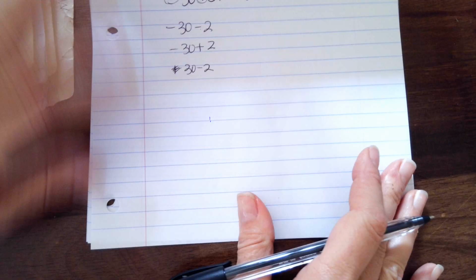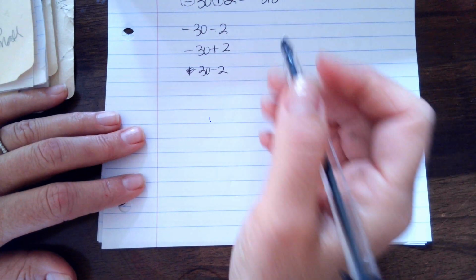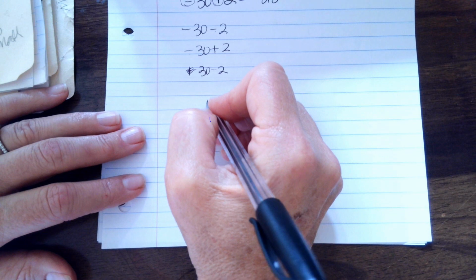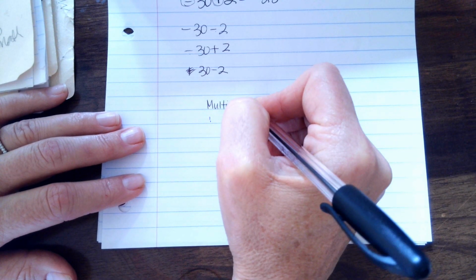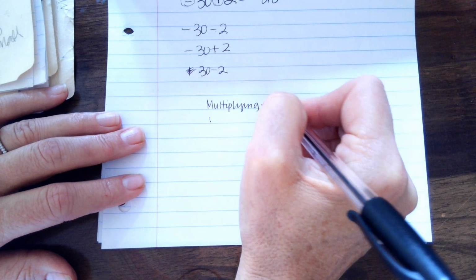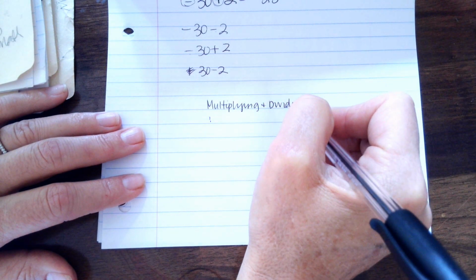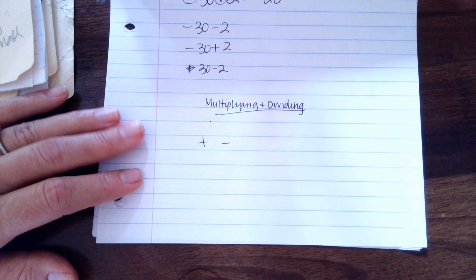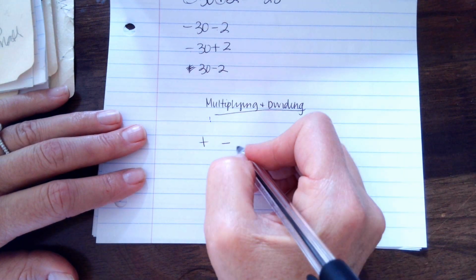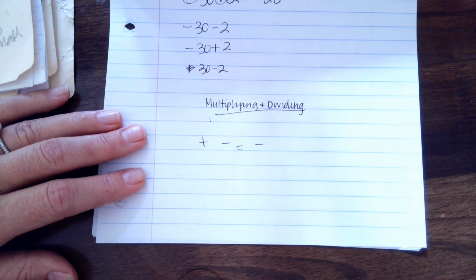For multiplication, it's actually way easier. For multiplying and dividing, if you have a positive person and they're having a conversation with a negative person, the conversation will be negative.